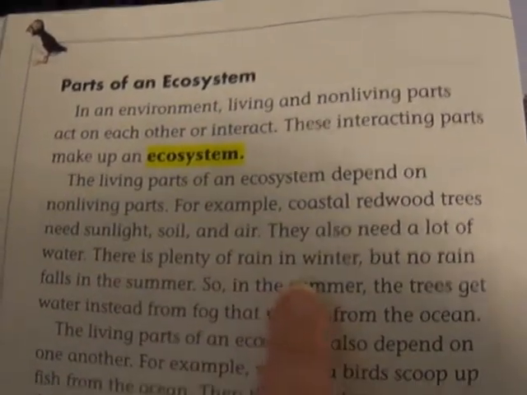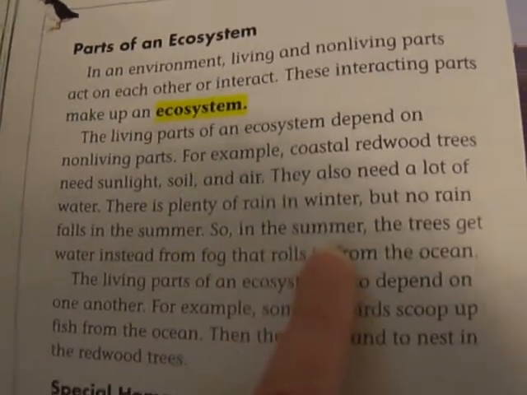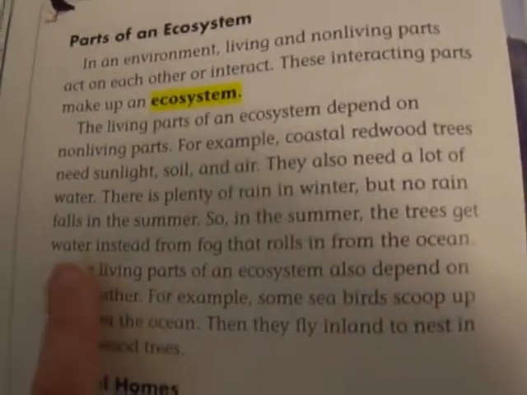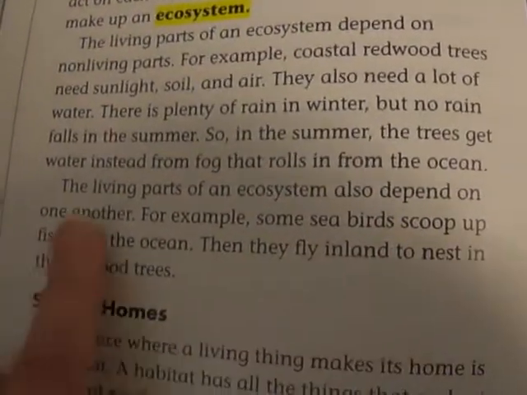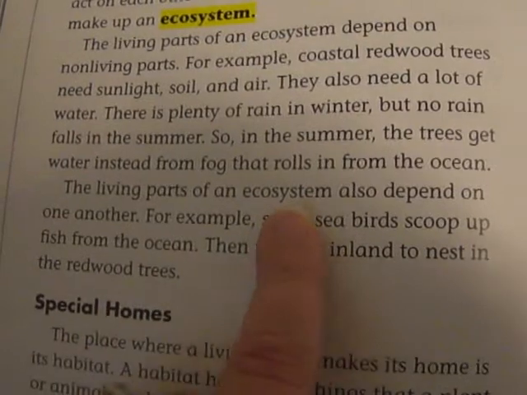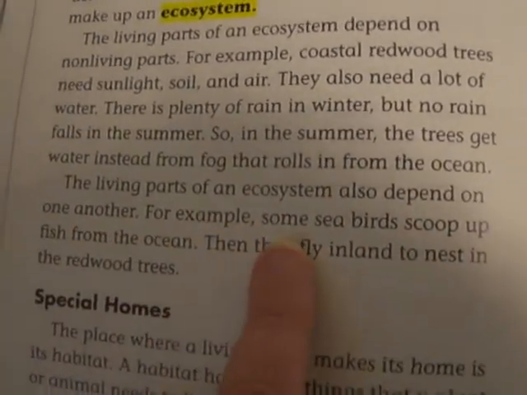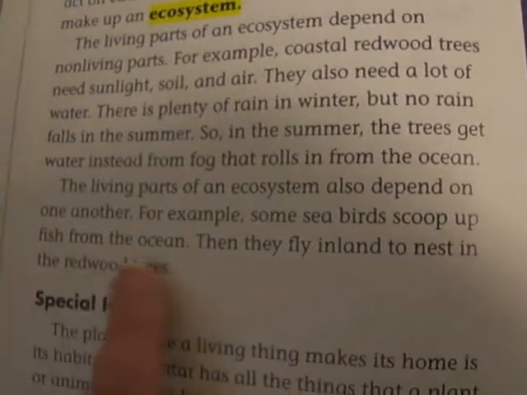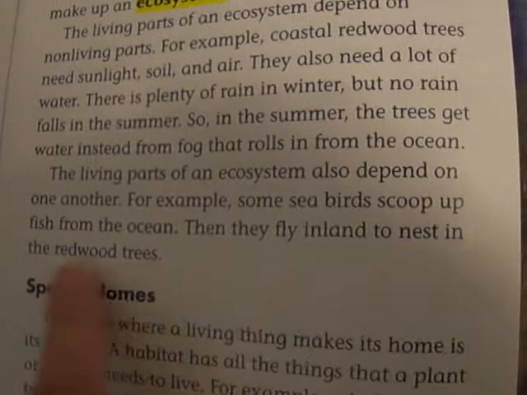There's plenty of rain in winter, but no rain falls in the summer. So, in the summer, the trees get water instead from fog that rolls in from the ocean. The living parts of an ecosystem also depend on one another. For example, some seabirds scoop up fish from the ocean. Then they fly inland to nest in the redwood trees.